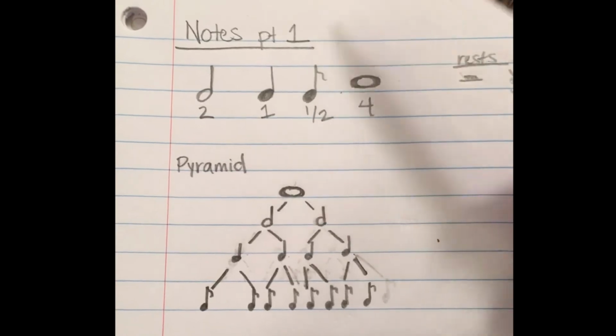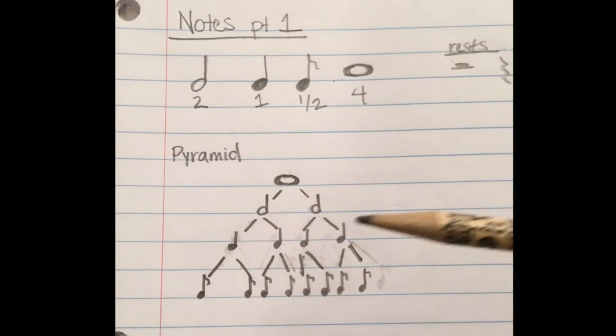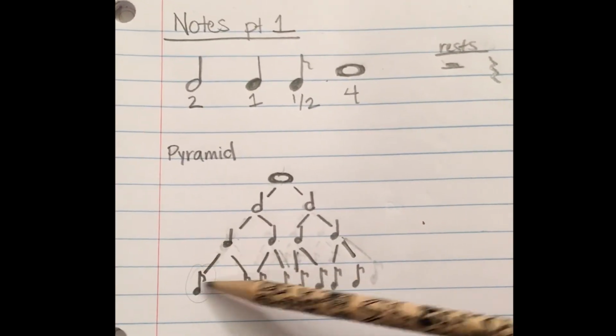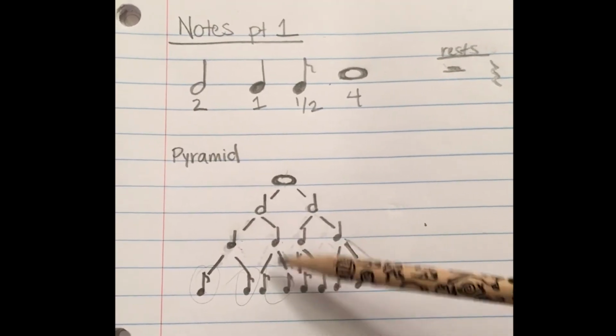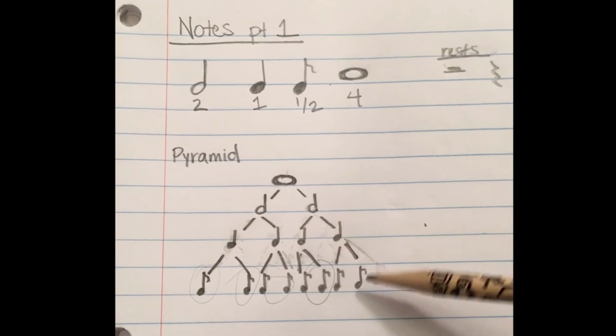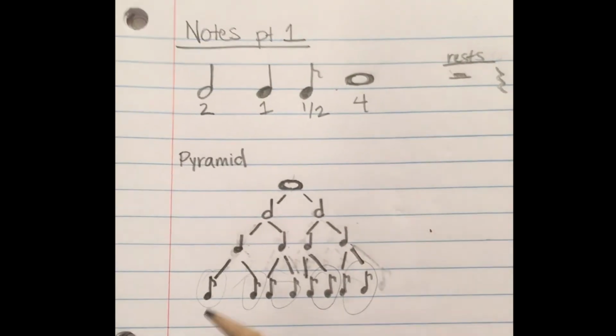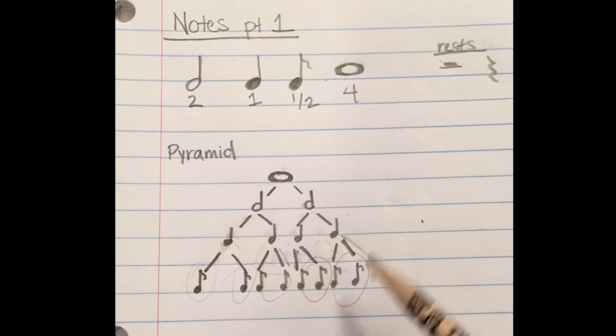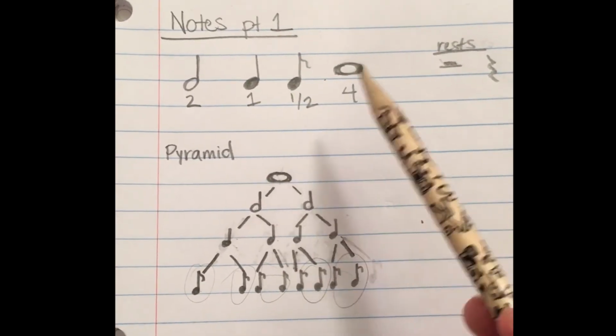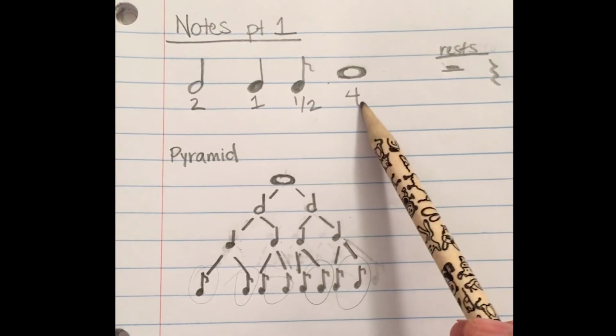Now, with the eighths, like I mentioned before, they're half. So 2 of these would equal 1 quarter. 2, 1 quarter. 2, 1 quarter. 2, 1 quarter. So then that would be 1, 2, 3, 4, 5, 6, 7, 8. You would need 8 of these to equal a whole note. Write down that pyramid because it is very important.